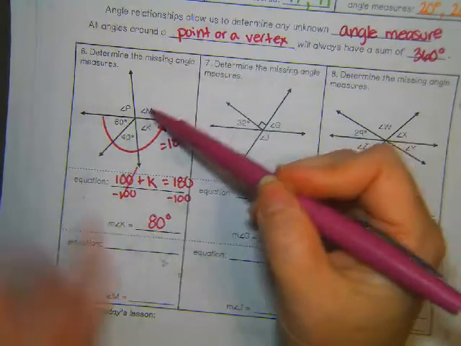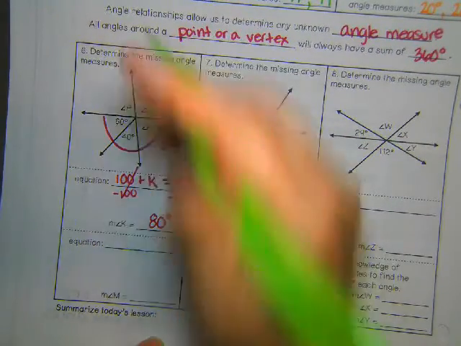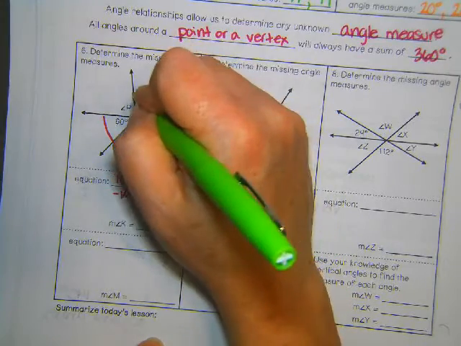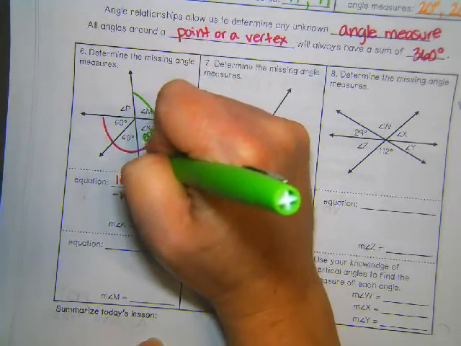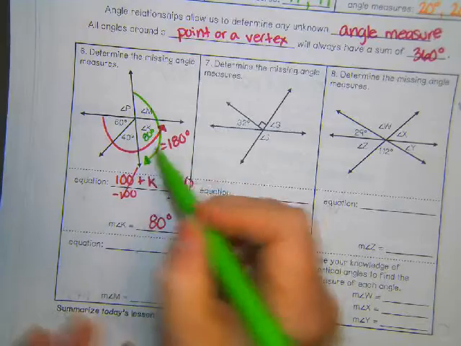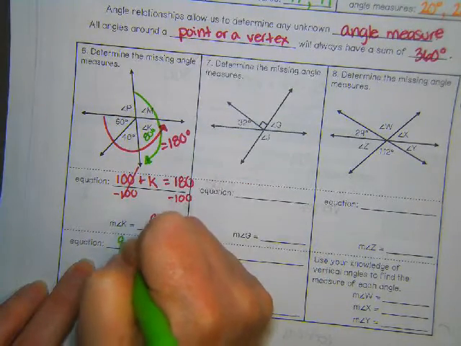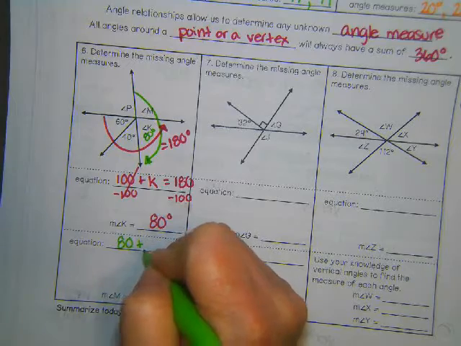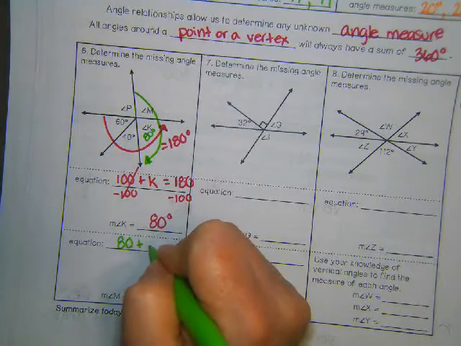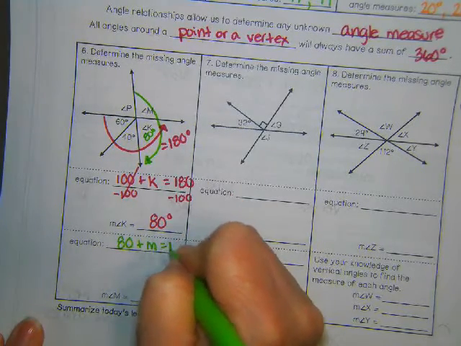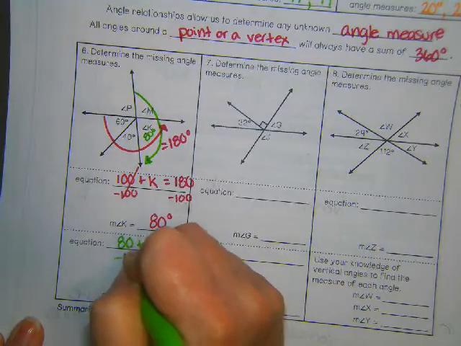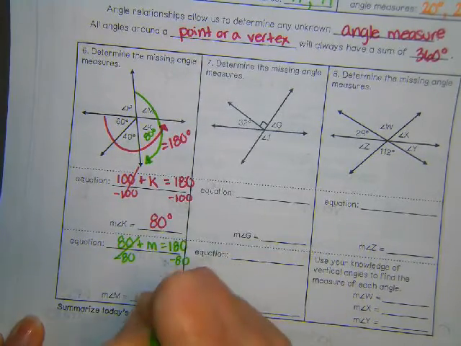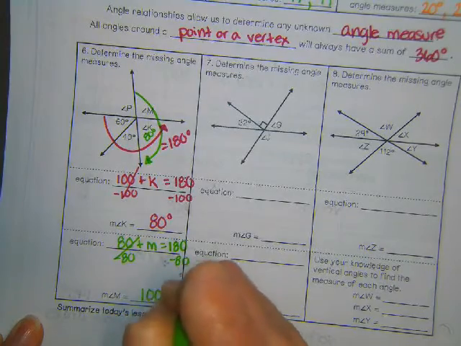Now if I want angle M, now I've got to switch it up because now I know that angle K is 80. So if I'm looking for M, now I'm doing a new one right here. I know that these two, if I add them together, I would say 80 plus whatever angle M is, that has to equal 180. Subtract 80 from both sides, and M would be 100 degrees.